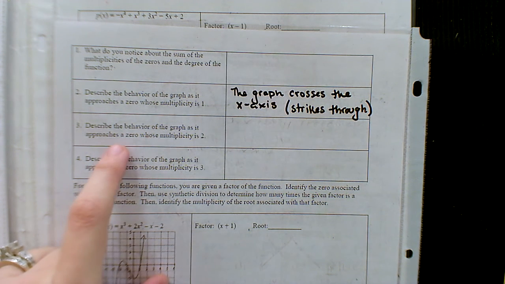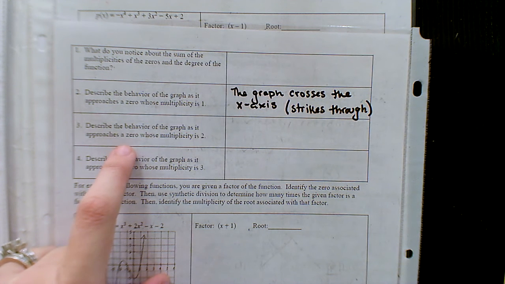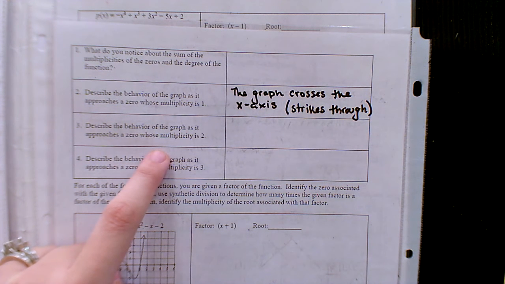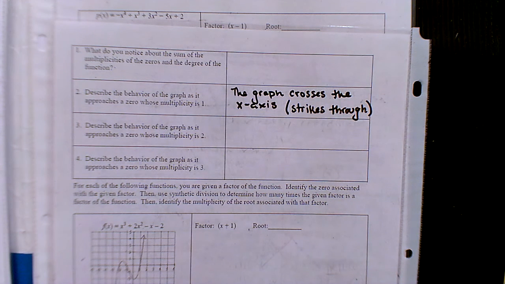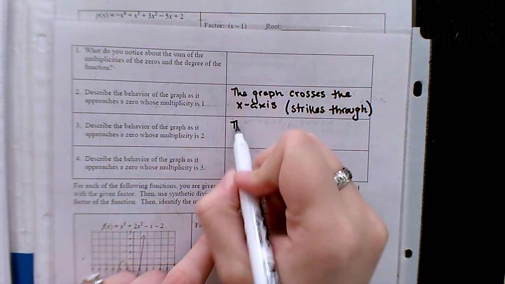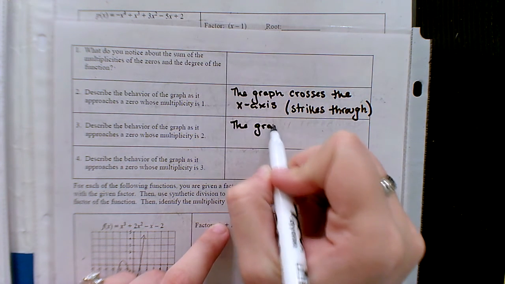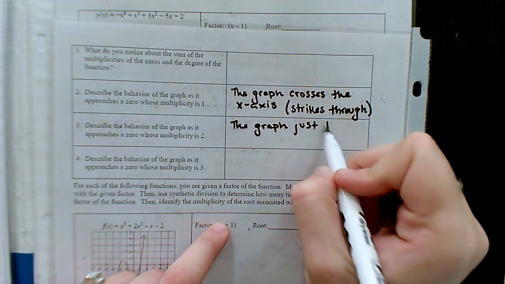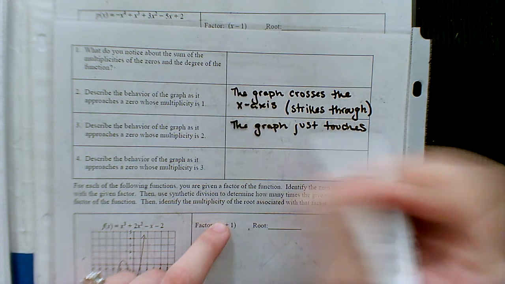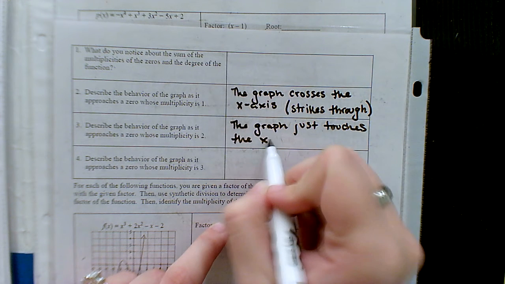All right, the third block is asking us, what does the graph look like when an x-intercept has a multiplicity of 2? If you need to flip the page, Rebecca said that the graph kind of just touches the x-axis at that spot. It kind of bounces. You have a hump going on. So we'll say the graph just touches the x-axis.